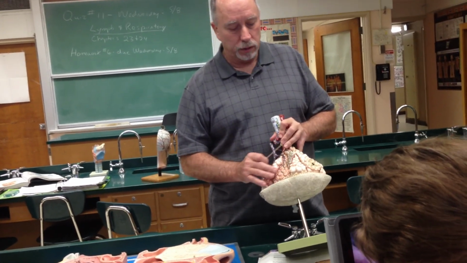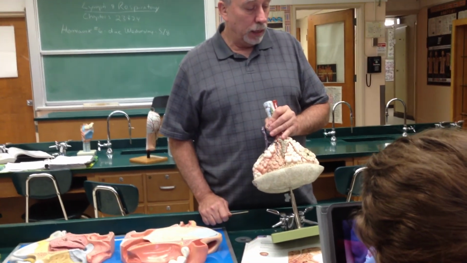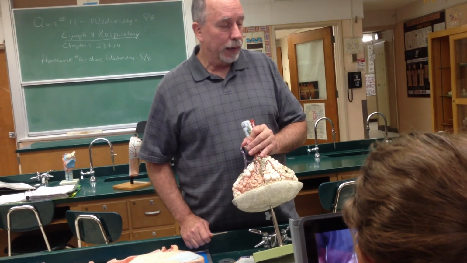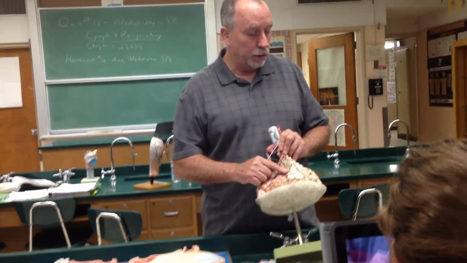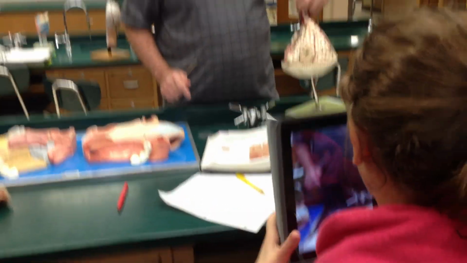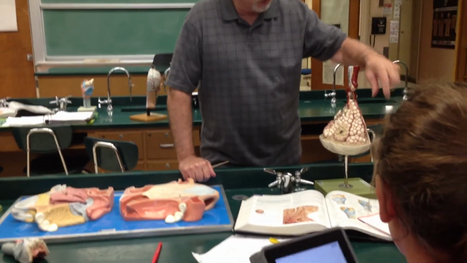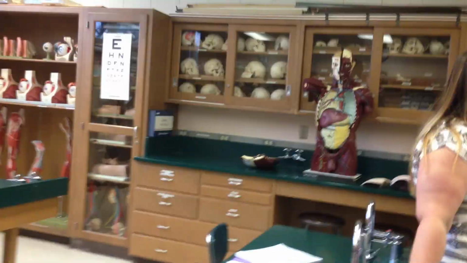Did I get all those there? Which was the elastic tissue? I'm not going to ask you that. It's not on your list. I was just throwing it at you. So the rest of that, the gross surface anatomy of the lungs, you can see on these models on the side here.